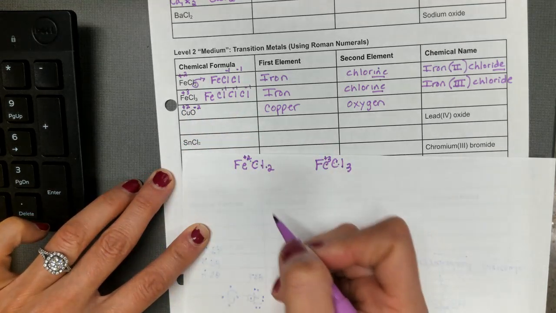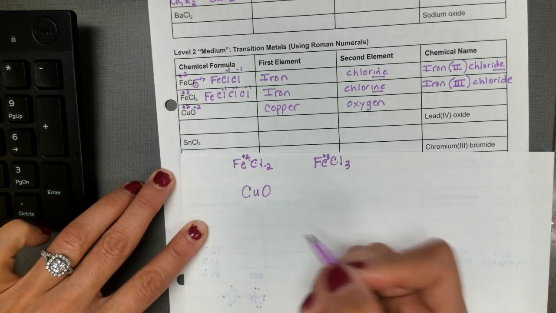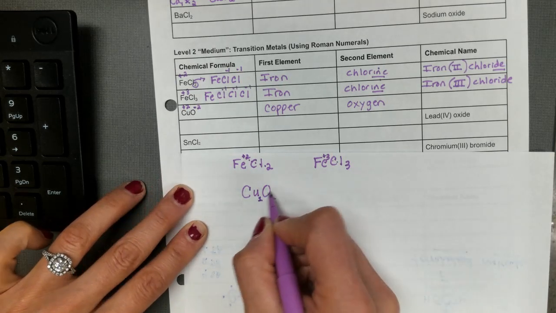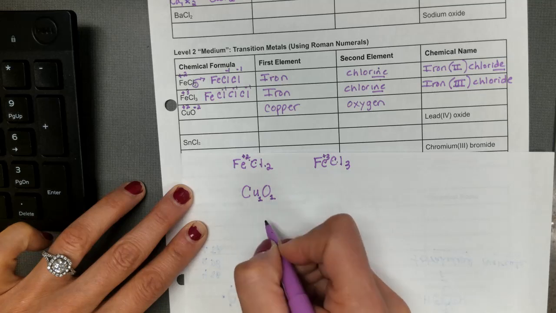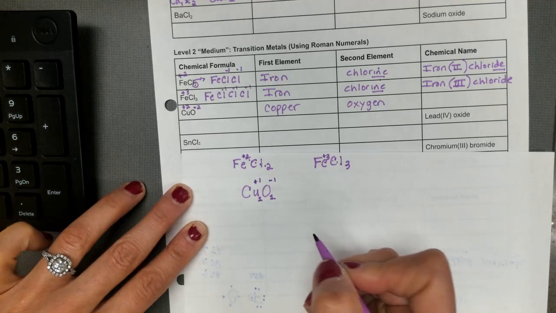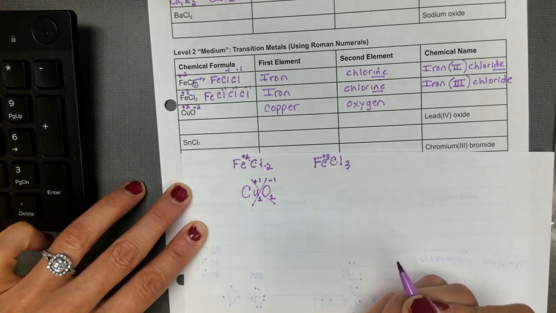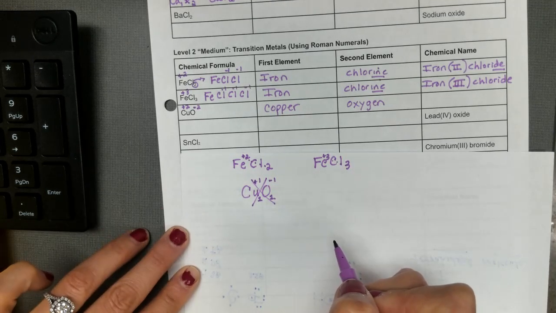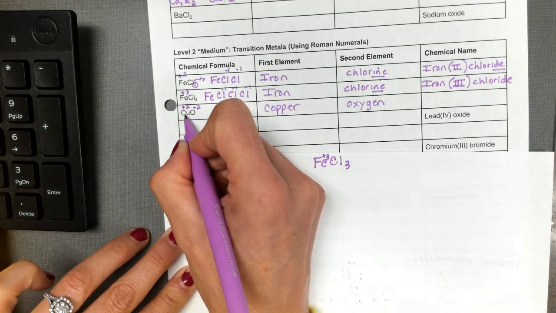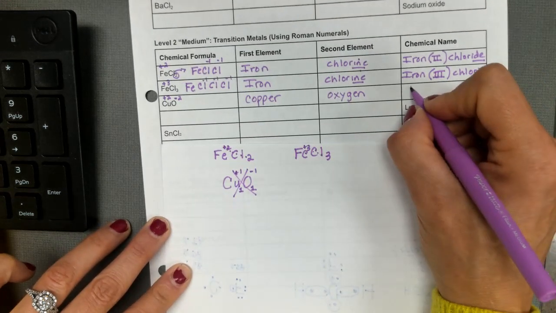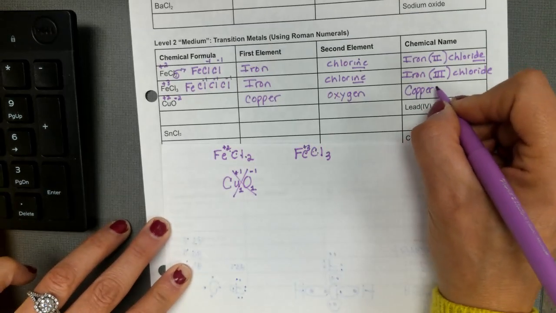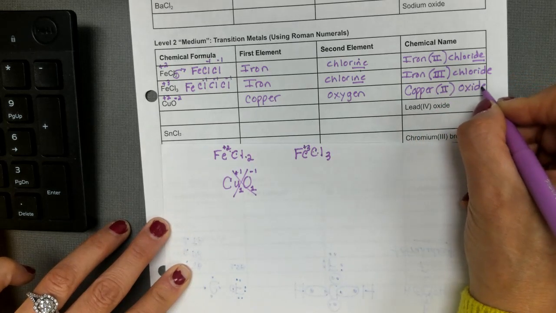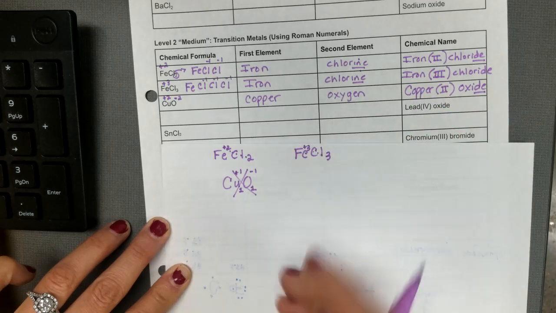Now in this situation, a reverse crisscross is not going to work because we have one of those, we have one of those. So I can't just reverse crisscross here and go +1, -1 because that's not correct. So this does not work. It only works when you have a subscript written below your element symbol. So now I see I have copper +2. I'm going to write my name as copper, Roman numeral 2, and then I'm going to change my ending to "-ide". So oxygen becomes "-ide".